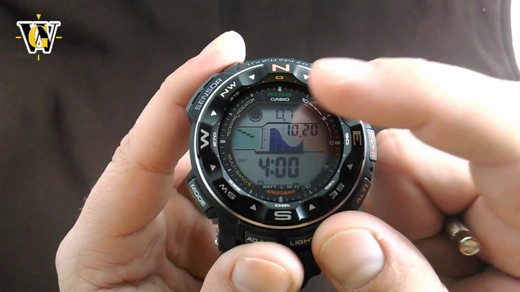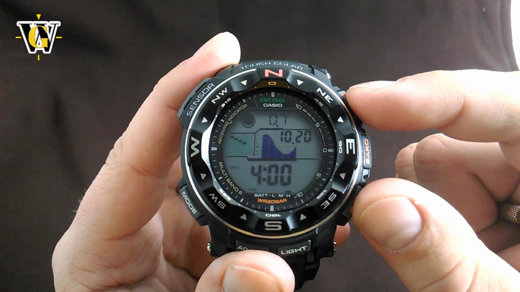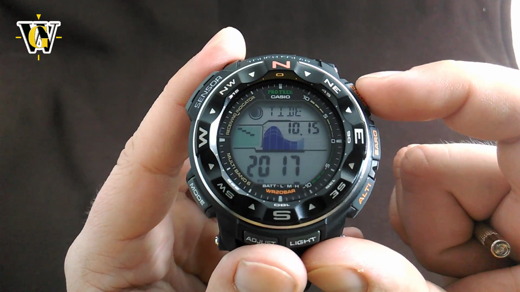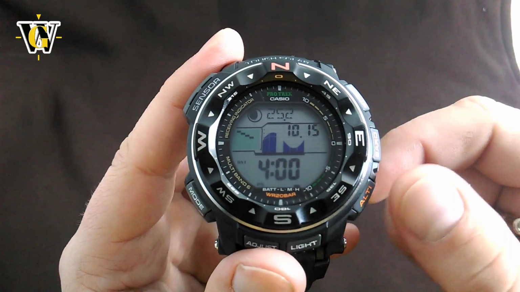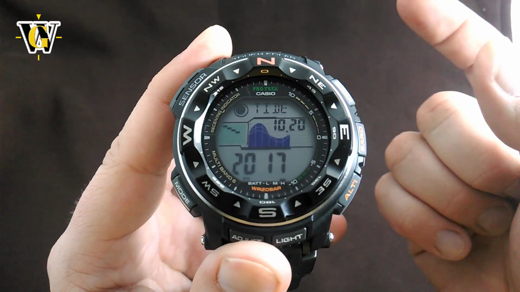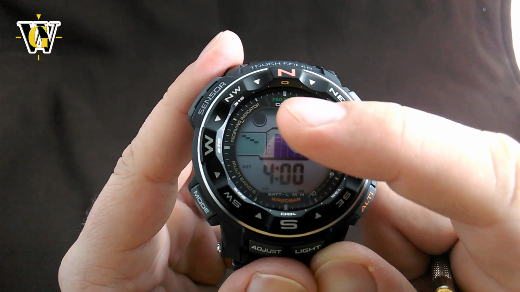And if you want to see the moon phase and tide graph for different dates, you use these two buttons. So you can go back in time to any date you want, and as you can see, the watch is gonna adjust everything, or you can go forward in time to whichever date you want. Now the tide graph, as you can see, and the moon phase change accordingly.